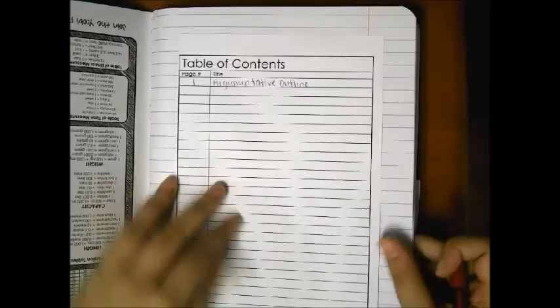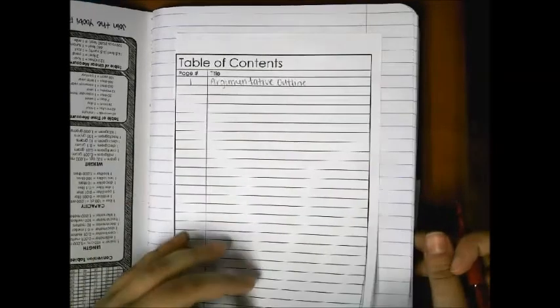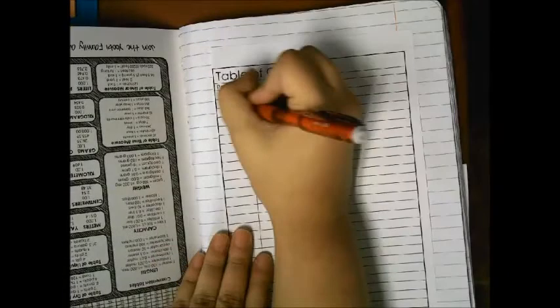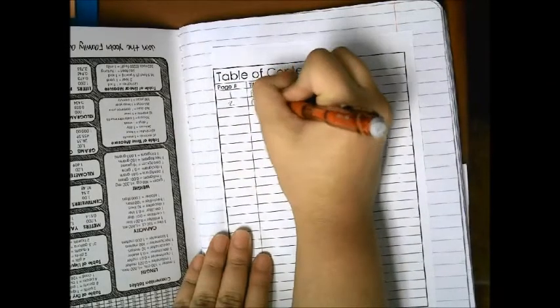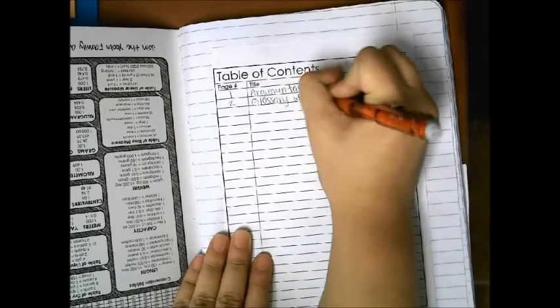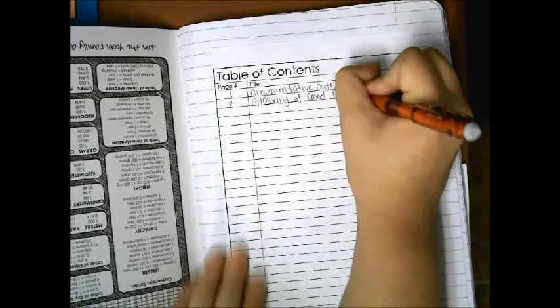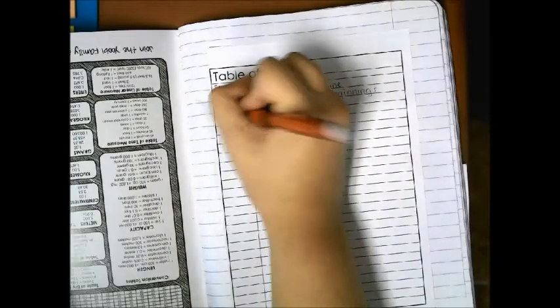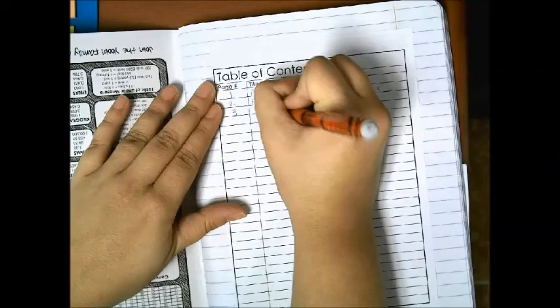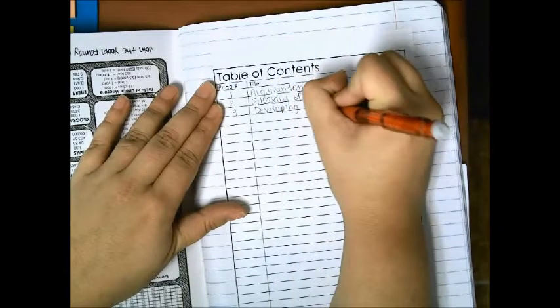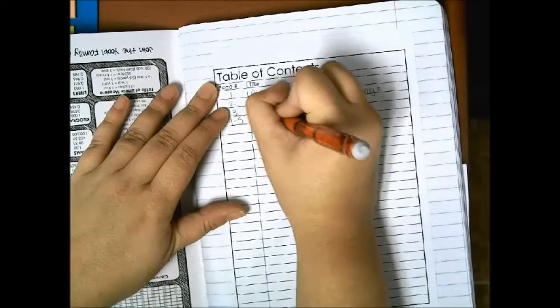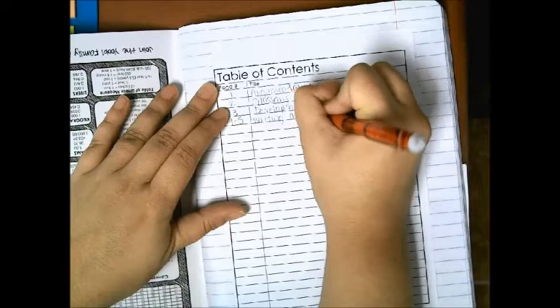So now I'm going to go back and I'm going to fill in my table of contents. So after I have my argumentative outline, the next thing that I had was my glossary of good beginnings. So I'm going to go in and put page 2, and I'm going to put glossary of good beginnings. After my glossary of good beginnings, I started talking about my hook. So I'm going to put number 3 for page 3, and I'm going to put developing a hook. After developing a hook, on pages 4 and 5, writing a thesis.